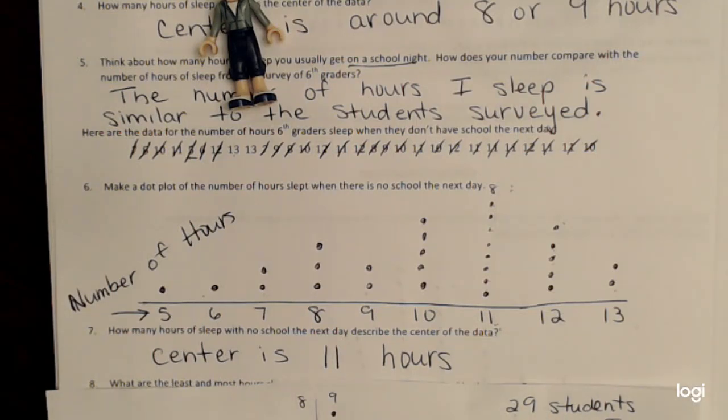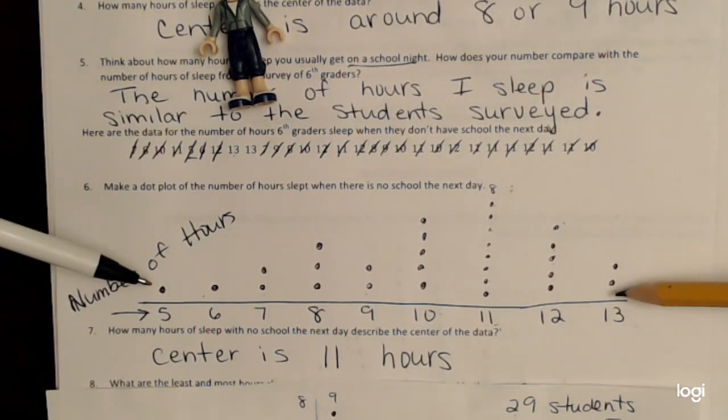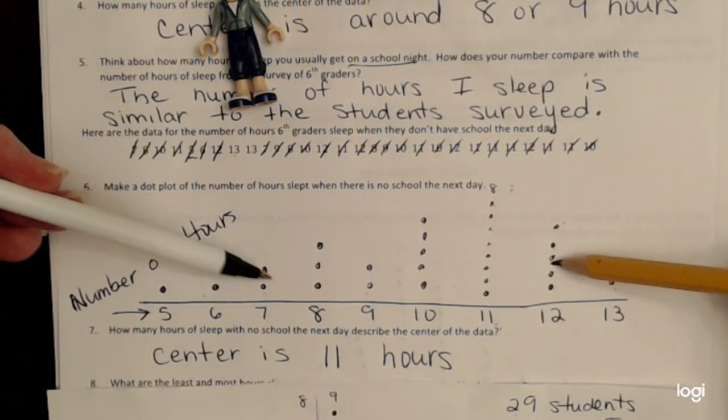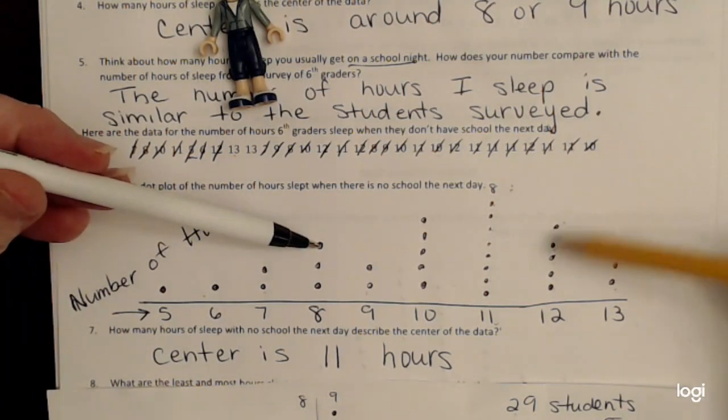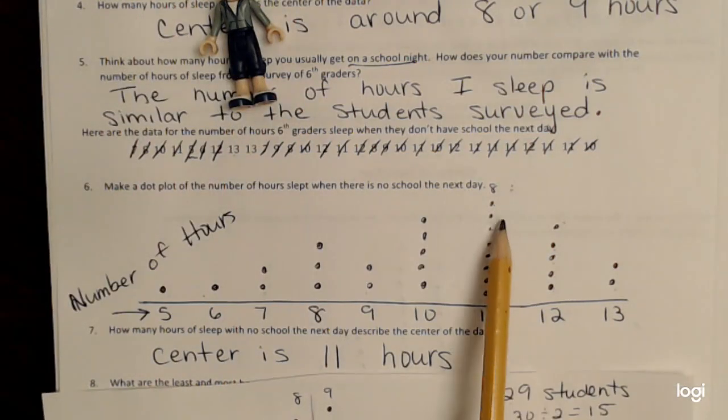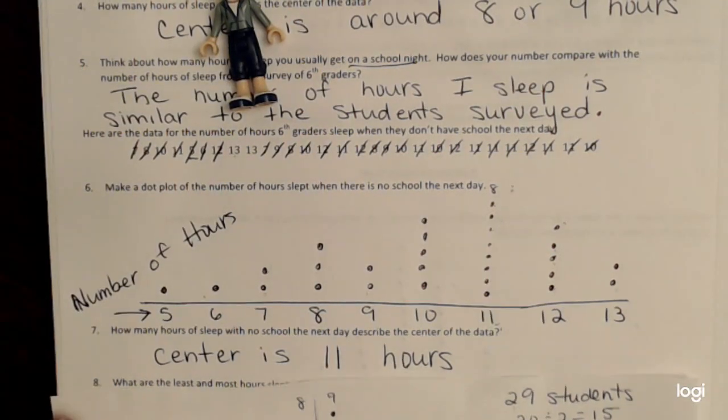Another way some people like to do it is they like to start on each end and just start moving in. You have the biggest, smallest, biggest, smallest, and you keep moving in farther and farther until you eventually end here on 11 hours.